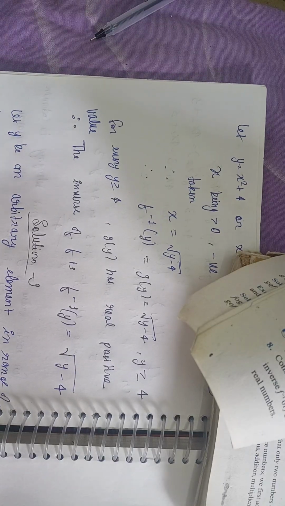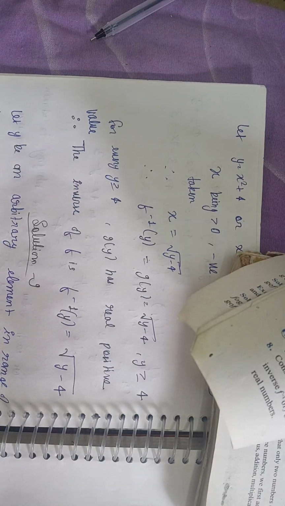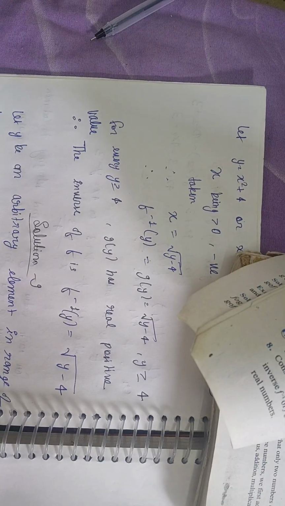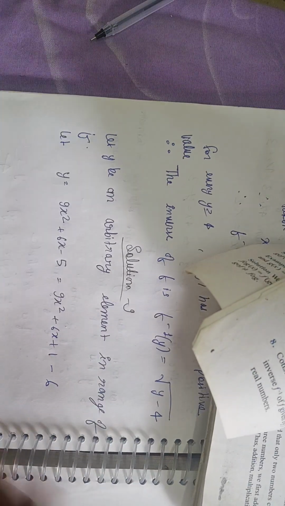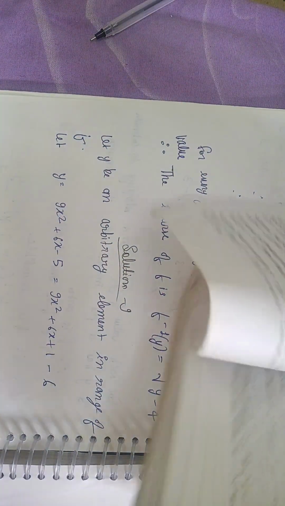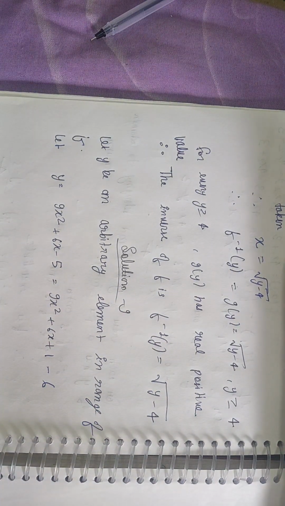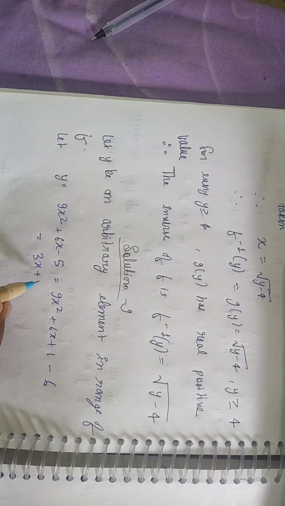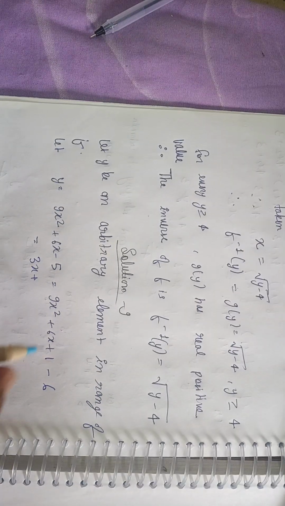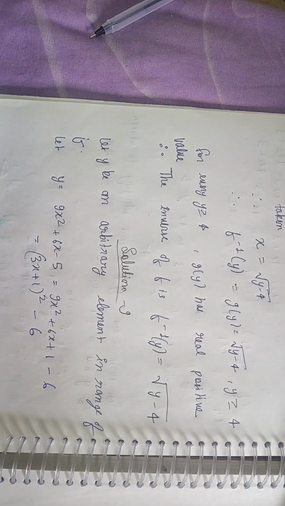Let y = 9x square plus 6x minus 5 = 9x square plus 6x plus 1 minus 6 = (3x plus 1) whole square minus 6.